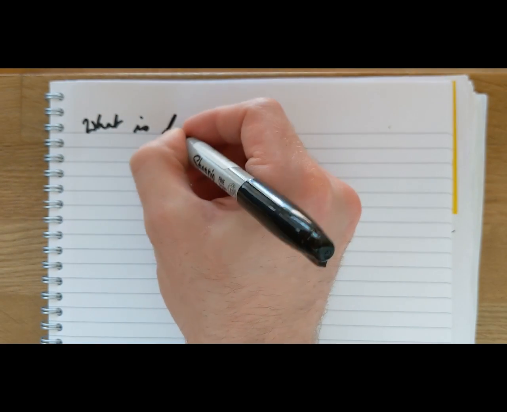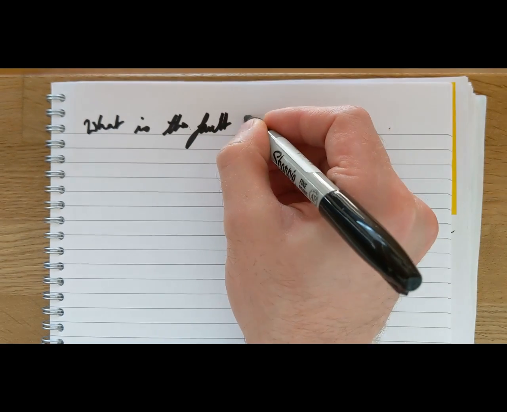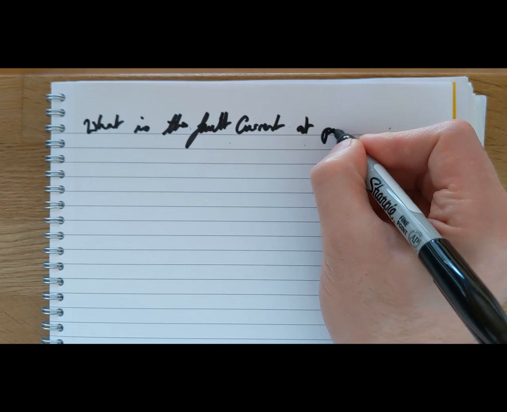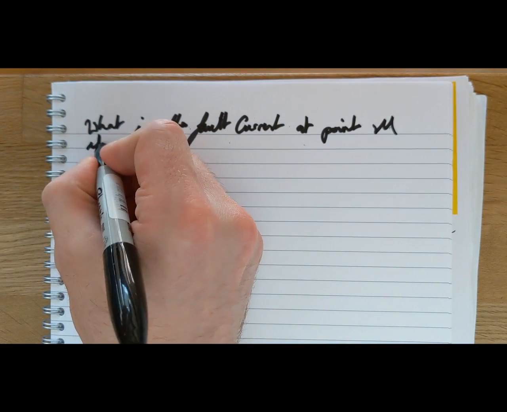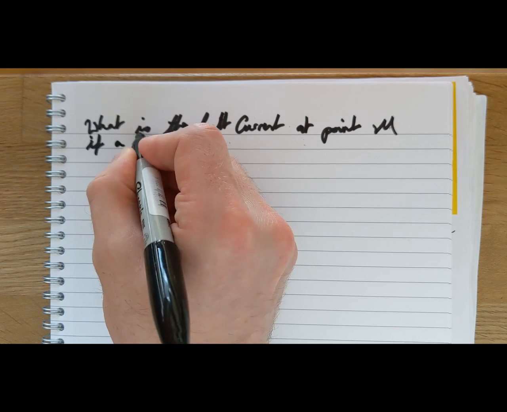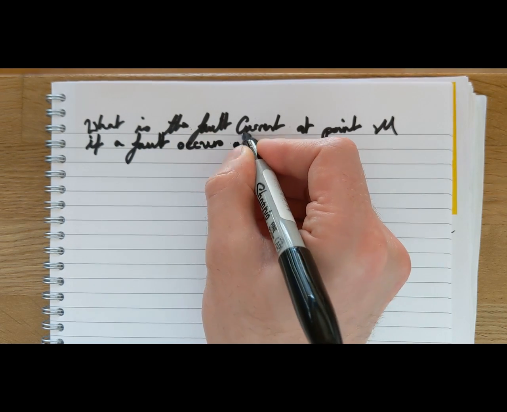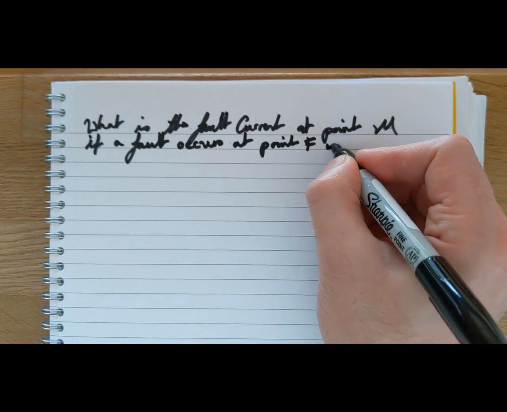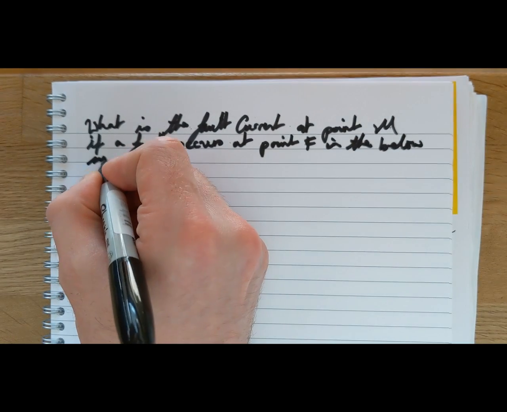what is the fault current at point M if a fault occurs at point F in the below system?